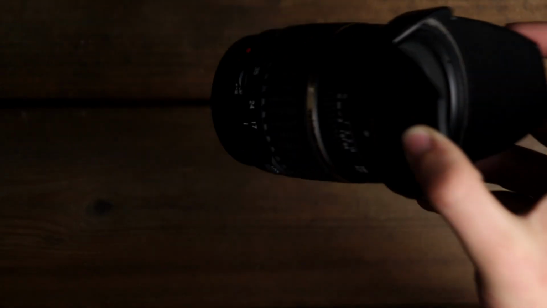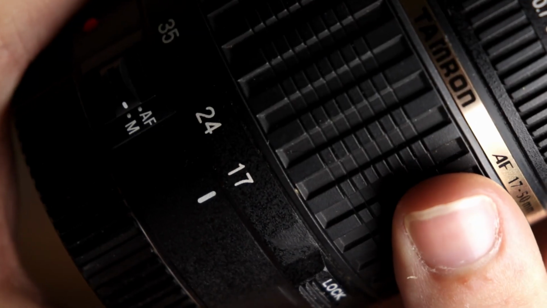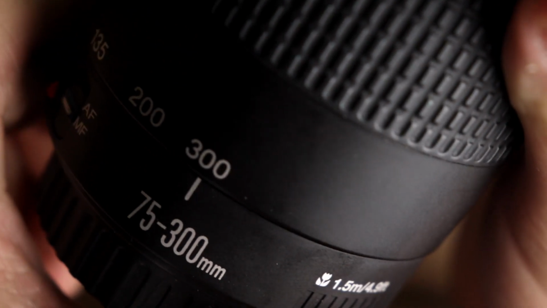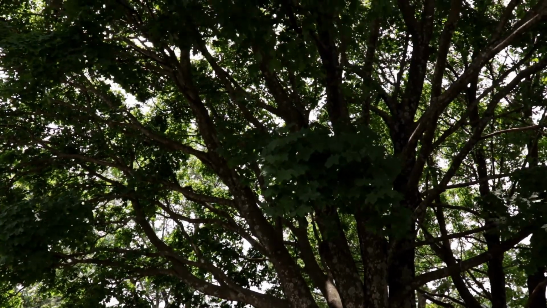So first of all, what is the difference between a wide angle lens and a telephoto lens? Well, basically, a wide angle lens is wide. If you know anything about lenses, you'll know that the focal length, or how zoomed in it is, is measured in millimeters. This lens here, at its widest, is 17 millimeters. This lens here, at its fullest, its most zoomed in, is 300 millimeters. 17 millimeters is going to be very wide, very zoomed out. 300 millimeters is going to be very zoomed in.